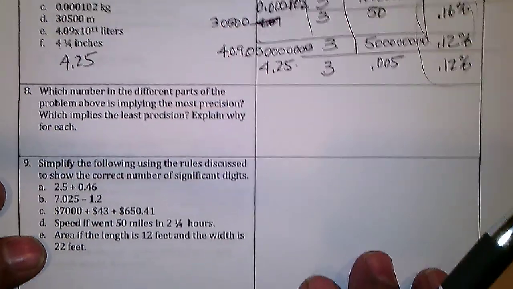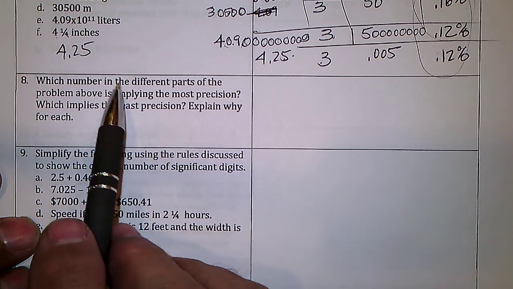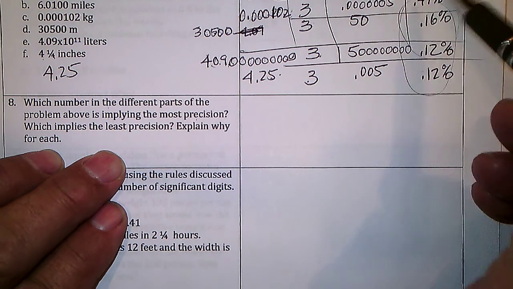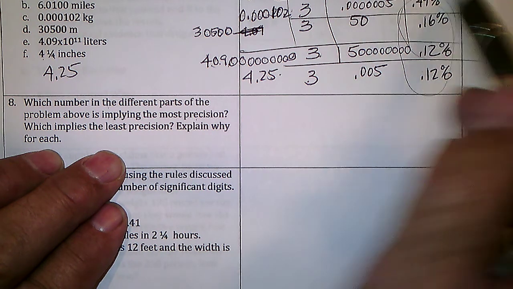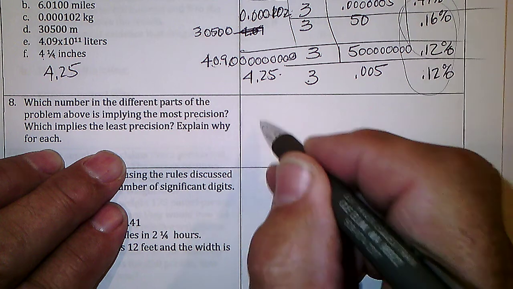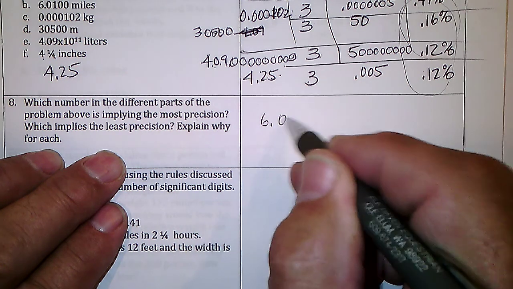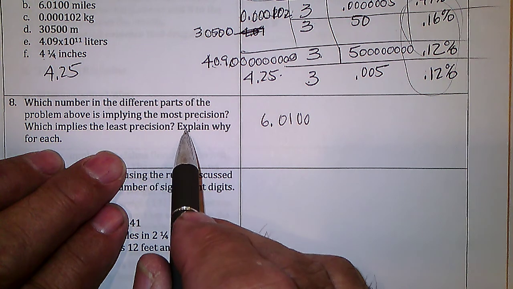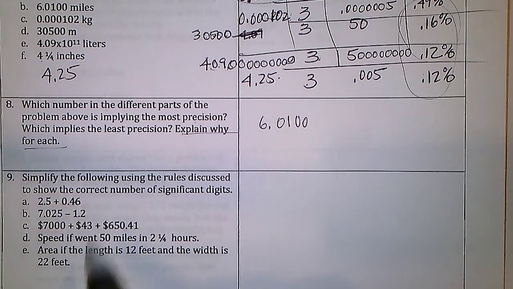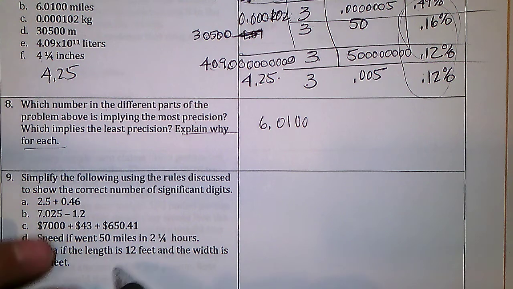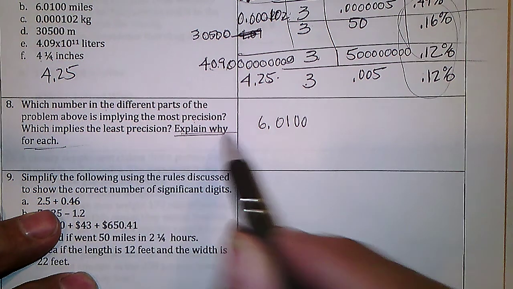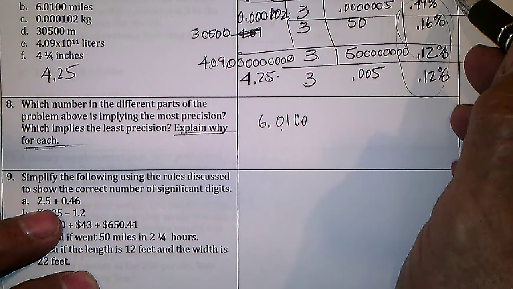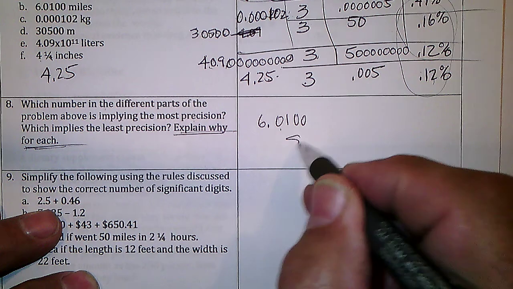Which number in the different parts of the problem above is implying the most precision? That would be the least percentage error, which is this one, 6.0100. Explain why for each. I guess that's a little unclear. Why is this one? Because it's got the smallest percent error compared to all of them.